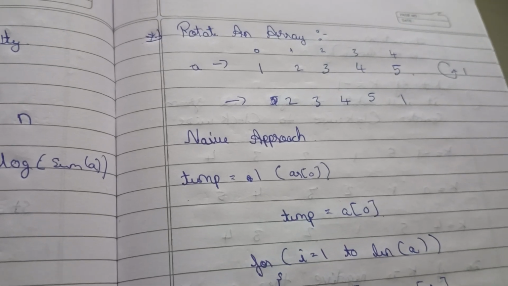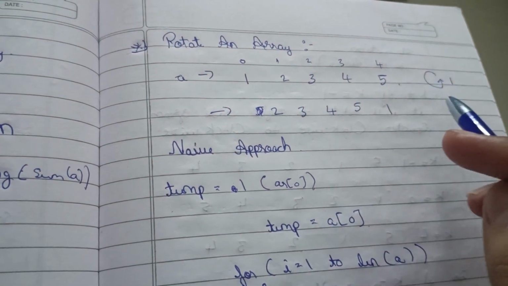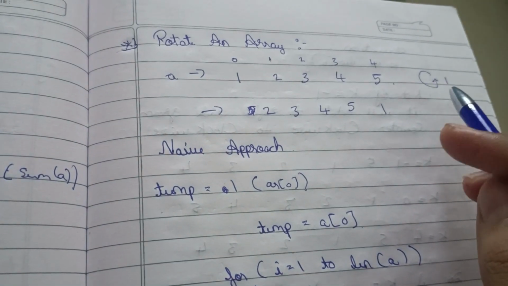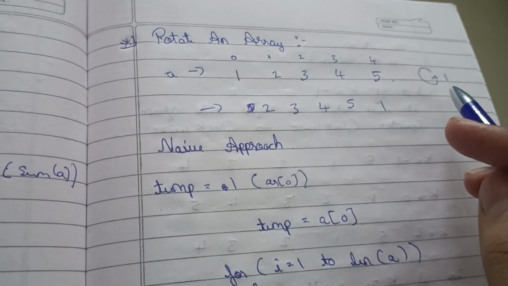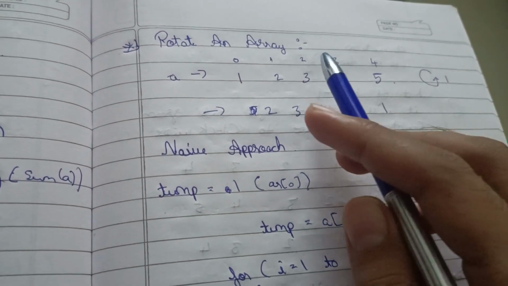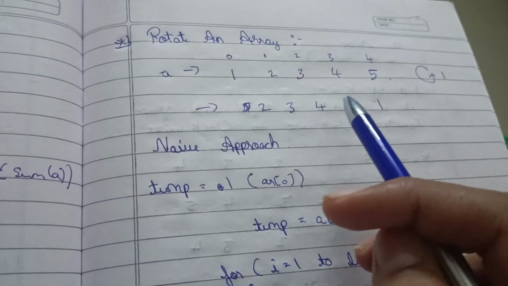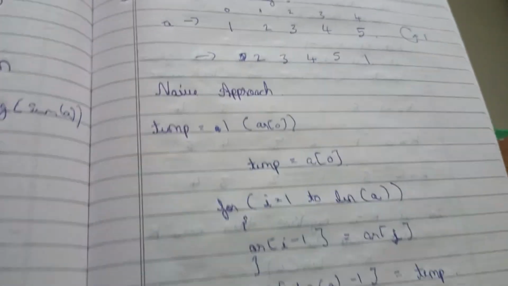Today's topic is rotate an array. So this is a given array, and the k value will be given, which is the rotation of the array, which in this case is 1. We will rotate the array by one position. The output will be 2 3 4 5 1. So first we will see the naive approach.